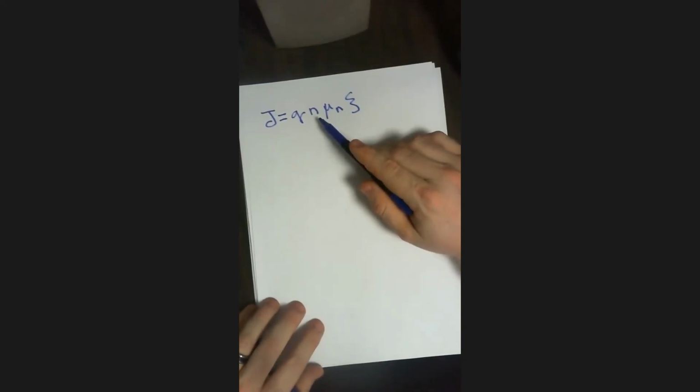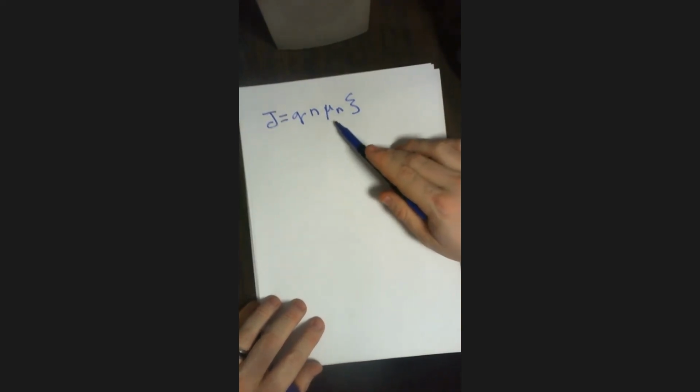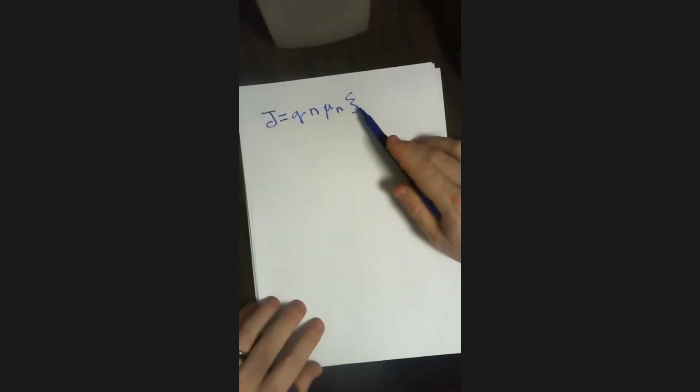And if you remember, n is the number of free electrons in the conduction band, and mu n is the mobility, and the electrical field is the field applied. So this is what we call the principal version of Ohm's law, where we link the current with the voltage, or in other words, link the current density with the electrical field.